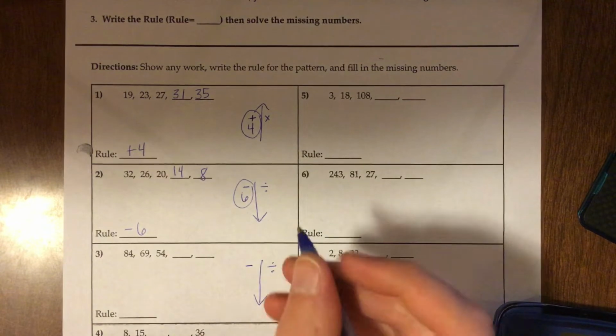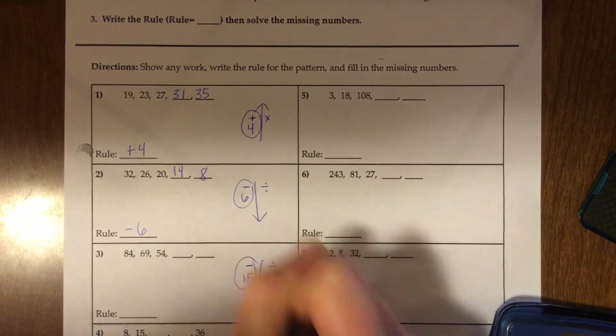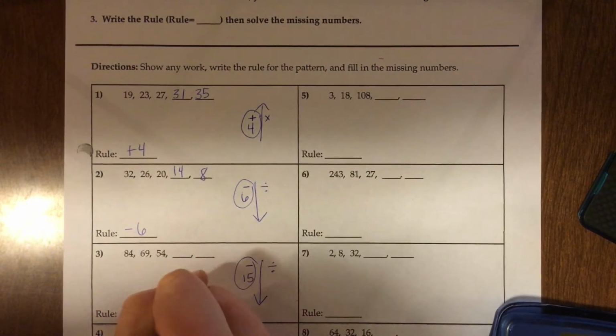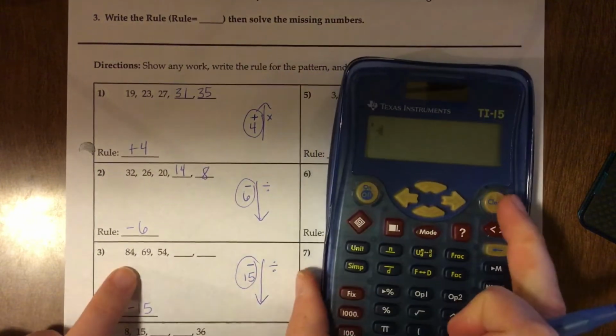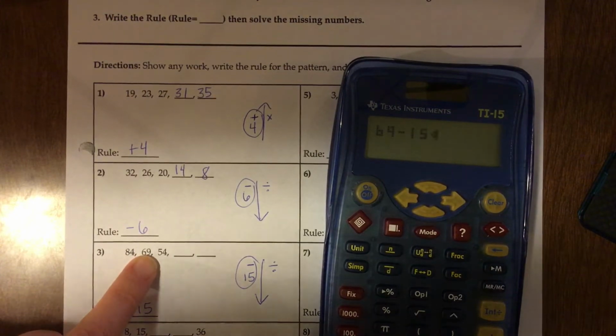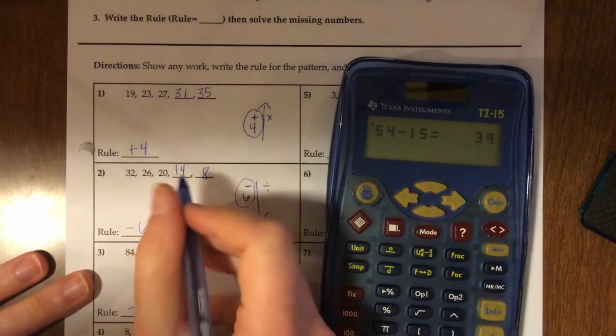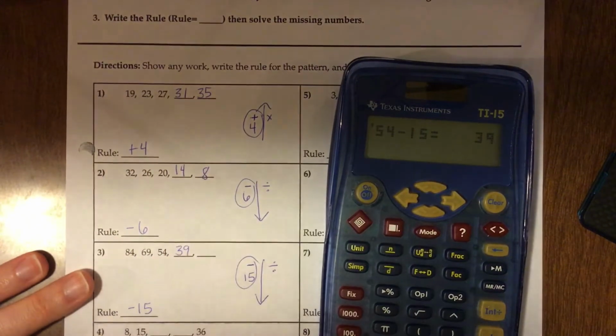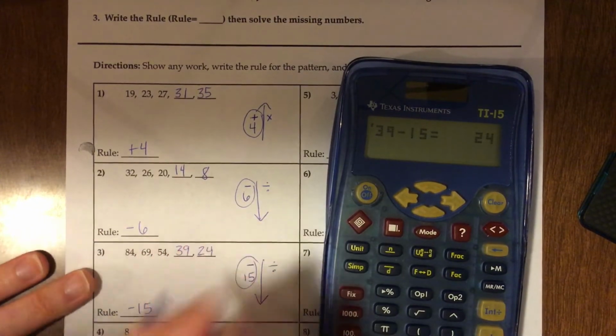So I'm going to put minus 15, because I used subtraction to check, right in my rule. Then I can check by 84 minus 15 equals 69. Minus 15 again equals 54. So minus 15 again equals 39. Minus 15 one more time equals 24.